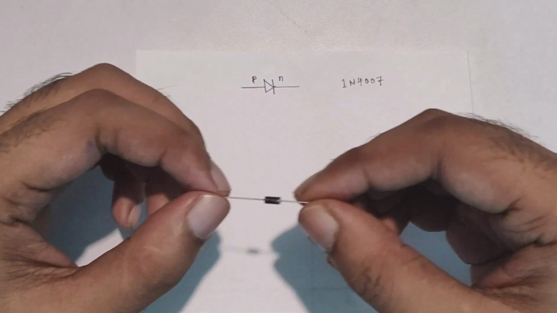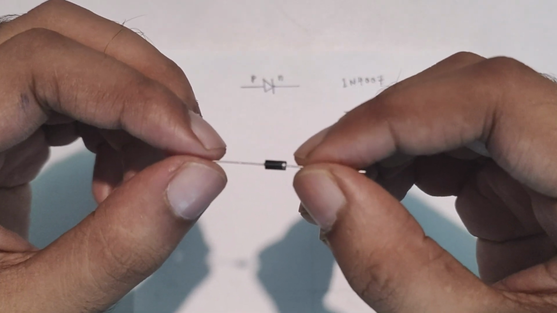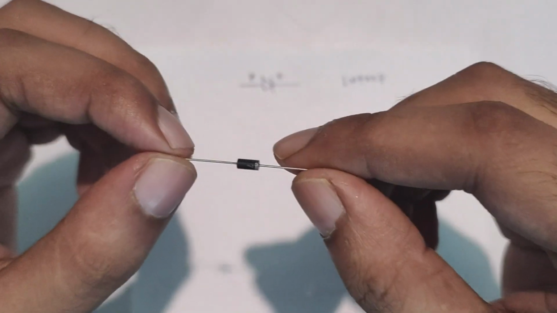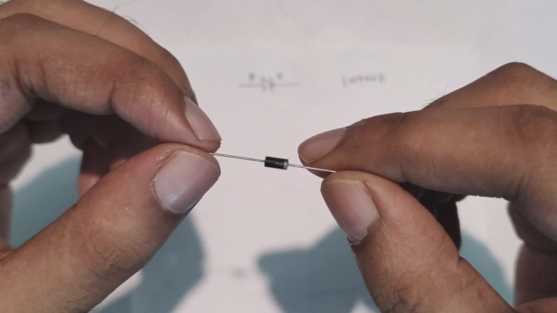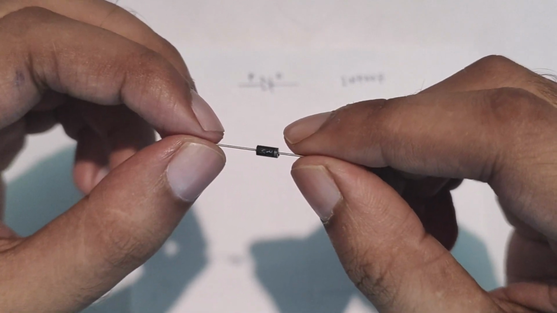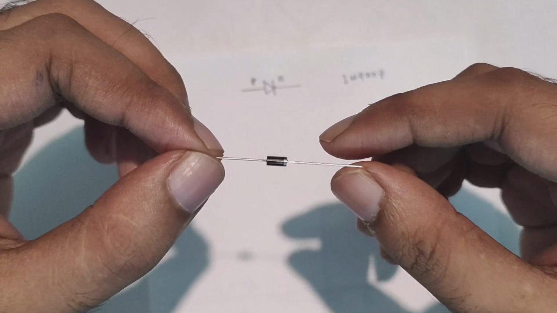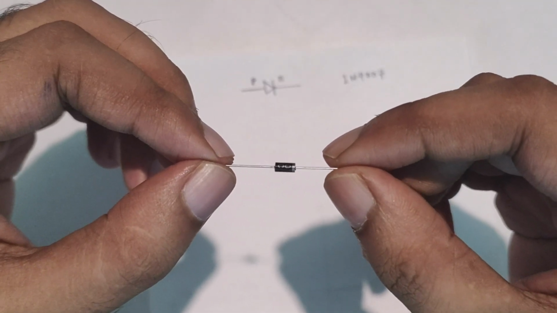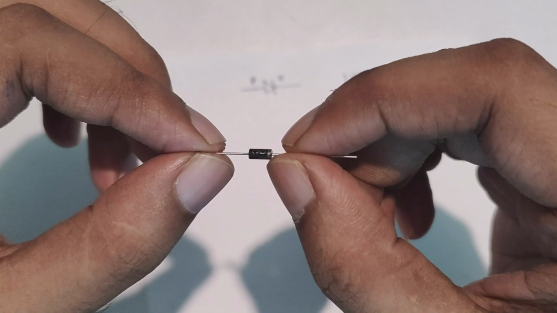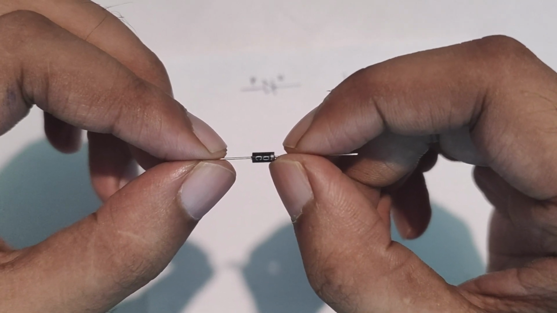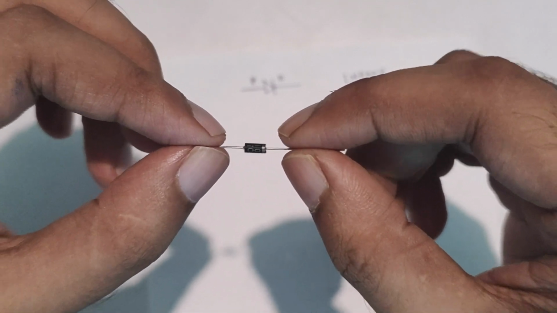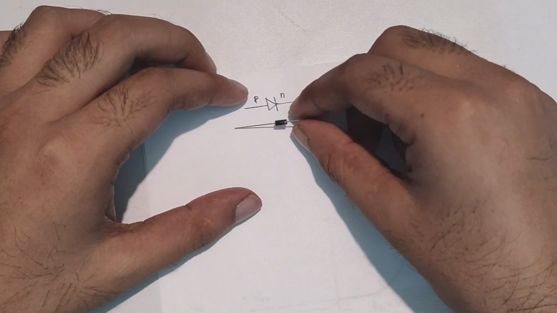Here I am holding a common diode that is often sold in the market. It goes by the name 1N4007. It is from the 1N400X series, and this is the latest diode. That means this has a peak inverse voltage of 1000 volts. In this diode, the P side is the black one and the N side is the slight grayish one that you can see here. This side is the cathode and this side is the anode. So the orientation of the diode will be like this.